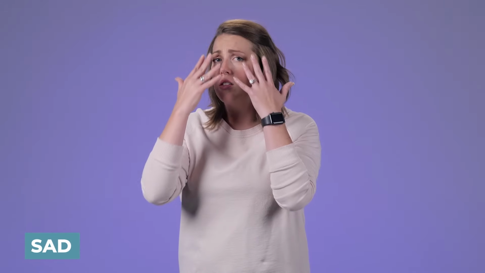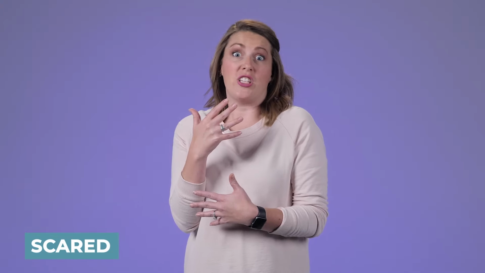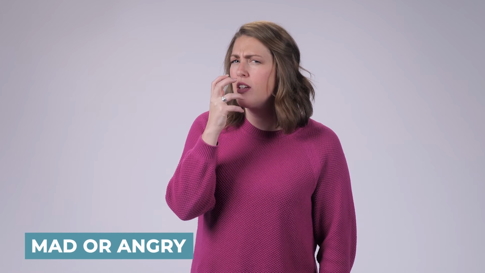Sick. When people get sick, it's typically with their head and their stomach. Sad. Your hands are bringing your sadness down. Scared or afraid or terrified. You're putting your body in like you're hiding yourself away. Mad or angry. Your hand is coming in, showing how your face is mad or angry.